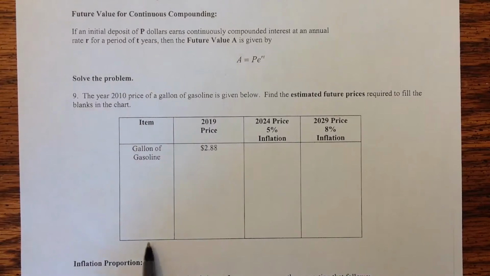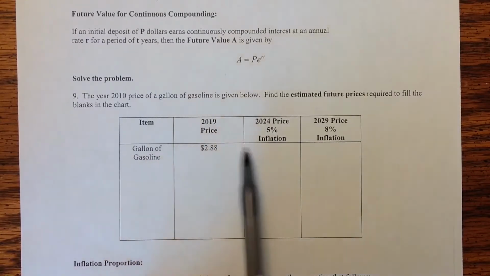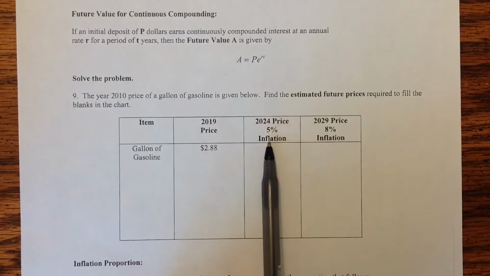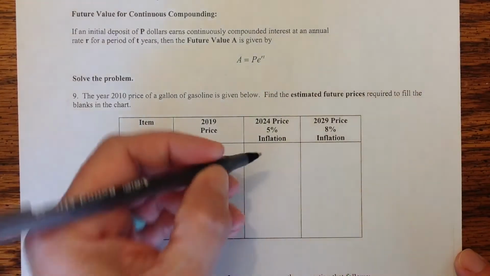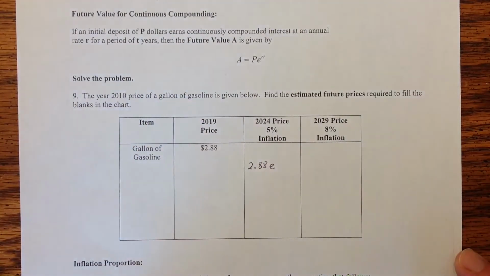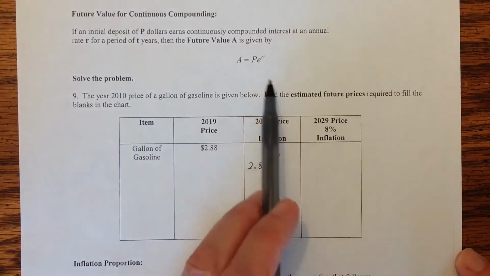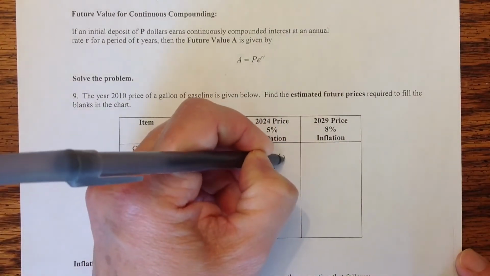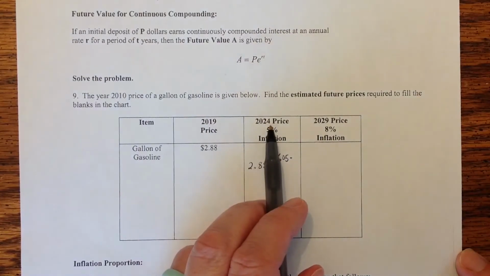So let's look at how this works. Let's say we're looking at the price of gasoline, and in 2019 the price of gasoline is $2.88. With a 5% inflation rate, what will be the price of gas in 2024? So we plug into here 2.88 e, and e is raised to the product of the rate and the time that's gone by. So the rate is 0.05 times the number of years from 2019 to 2024, which is 5.